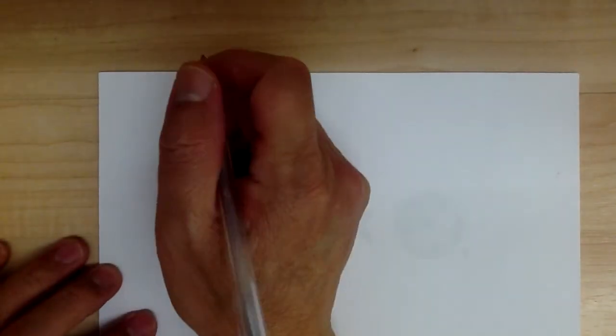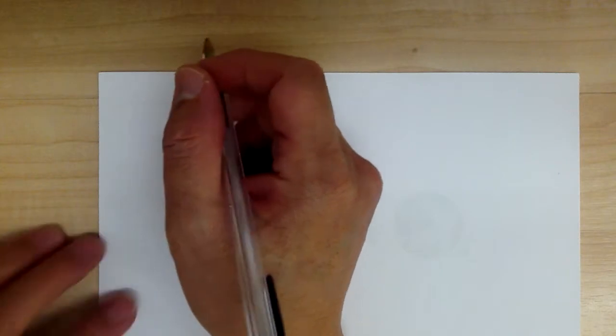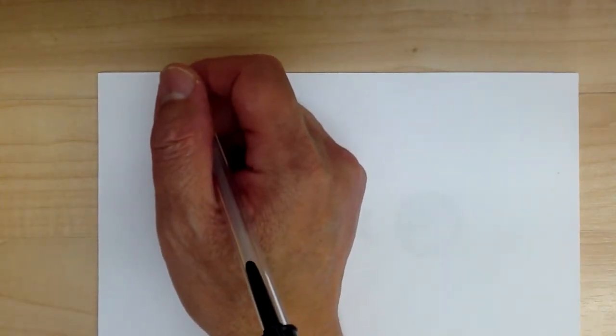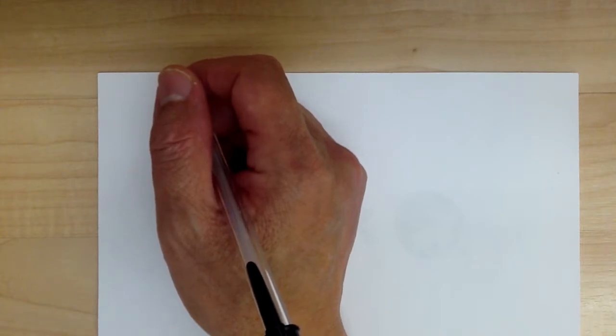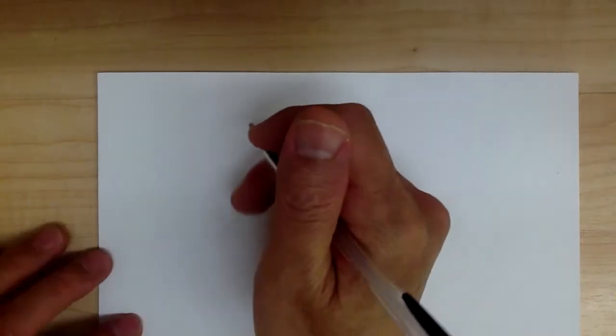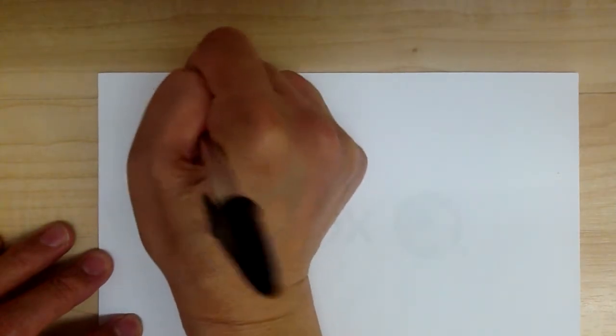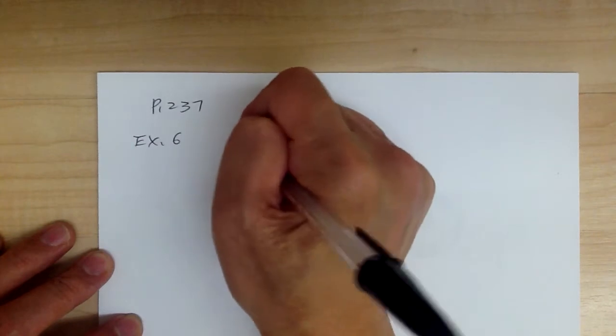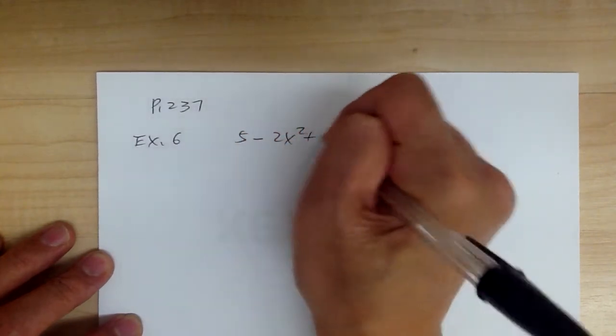Okay, now let's go to example 6. This is to arrange a polynomial in descending order, which means you go from highest to lowest. And sometimes you will be asked for ascending order, which means you go from lowest to highest. So you have to follow the instruction. On page 237, example 6, you got 5 minus 2x squared plus 4x.